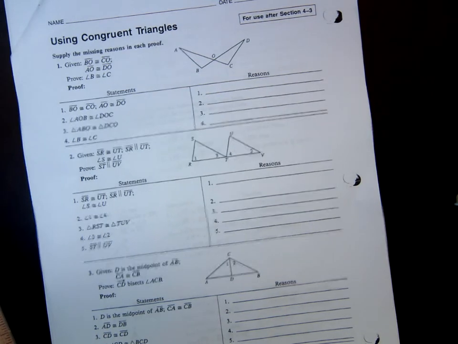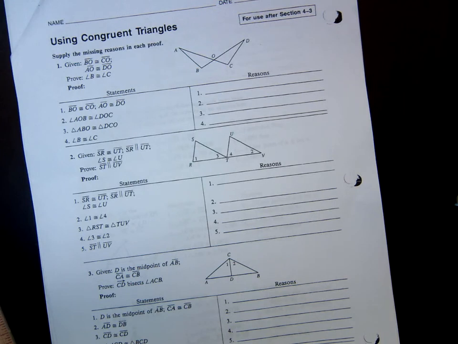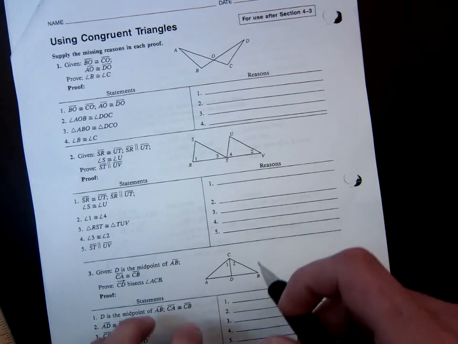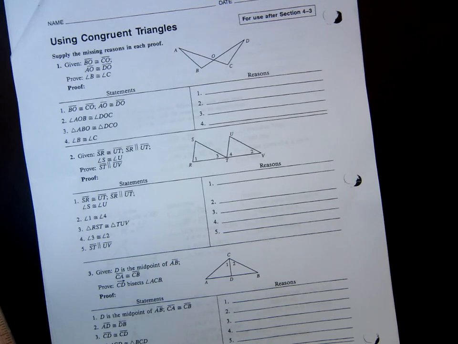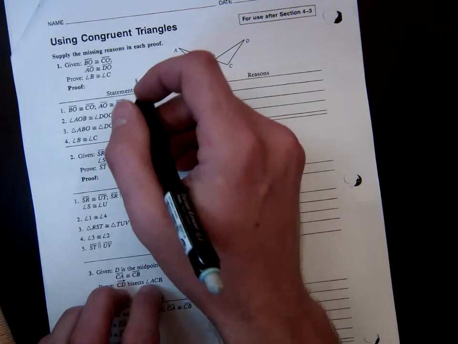So given that BO is congruent to CO and AO is congruent to DO. Okay. I know I said I wouldn't necessarily pick on people yet, but what's the first thing we should do with that information? What's that? Let's mark up the diagram.